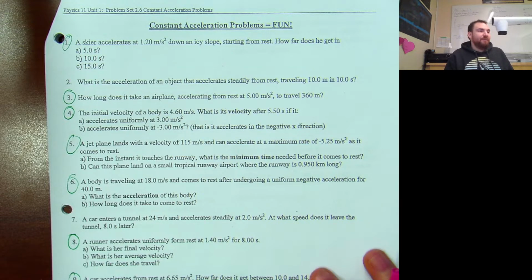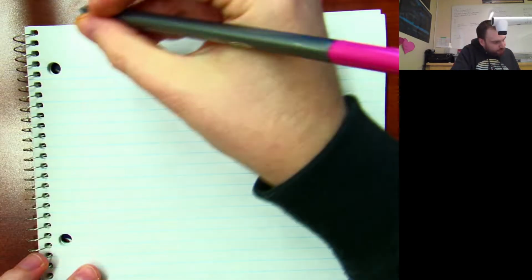Don't ever ask for help for a problem having erased the work, because then you might have done it correctly and you don't know. So here we go. I'm just going to read it from here. It lands with a velocity of 115 meters per second and accelerates at negative 5.25 meters per second squared as it comes to rest. What do you know?